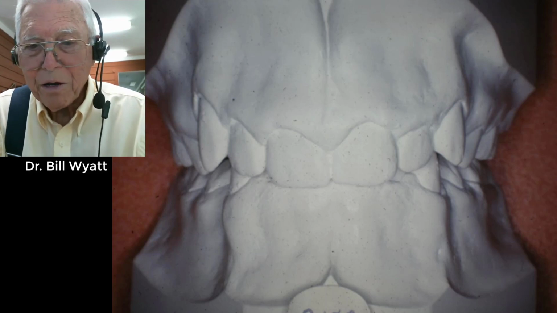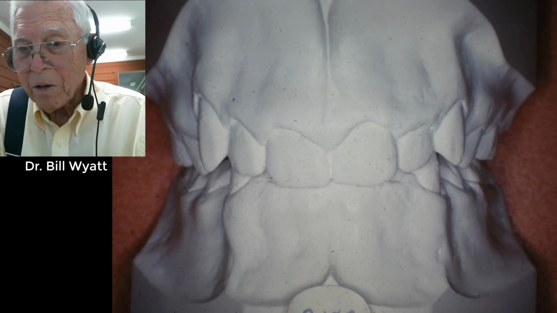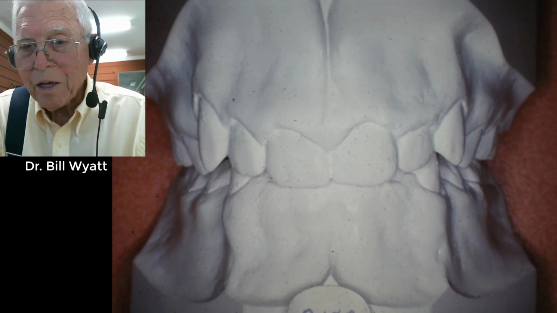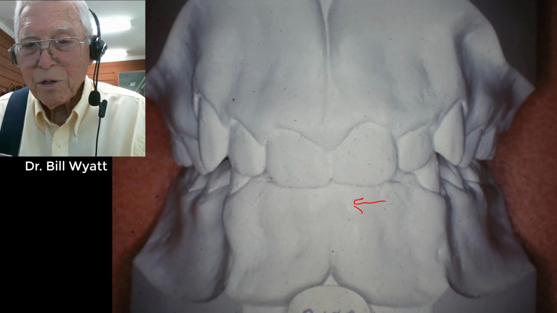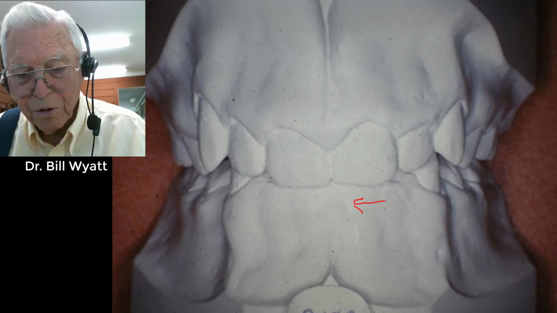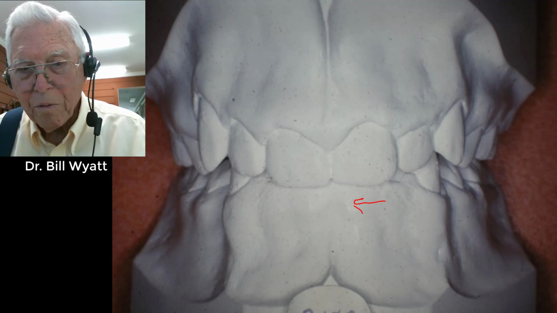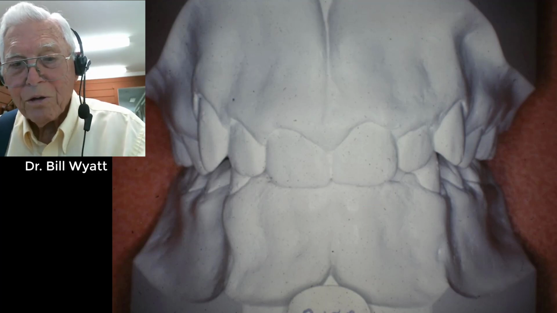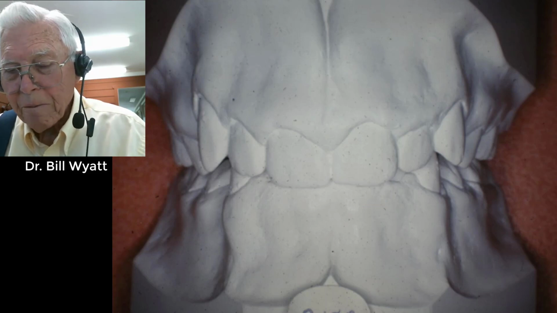He doesn't have any TMJ problem, but many people do, and they can't move their jaw. They can't bring their jaw out, so that was two of these more serious adult cases that I have shown in there. So anyway, this is a real low angle case.